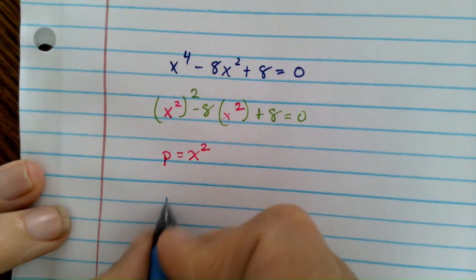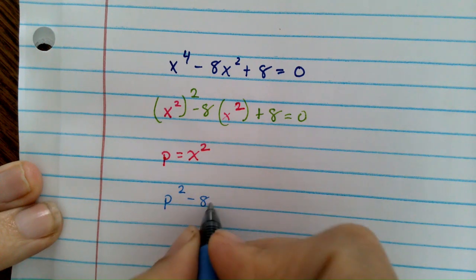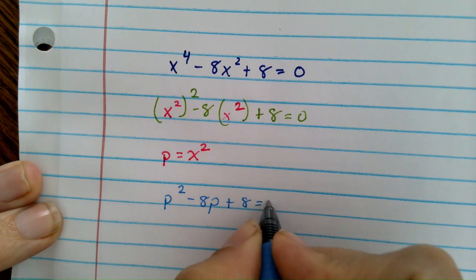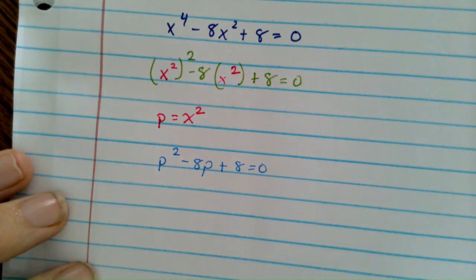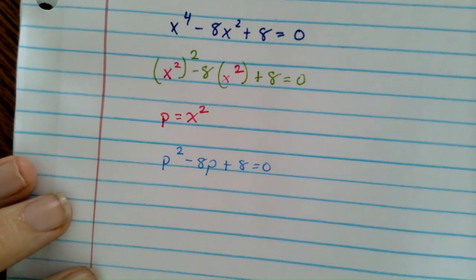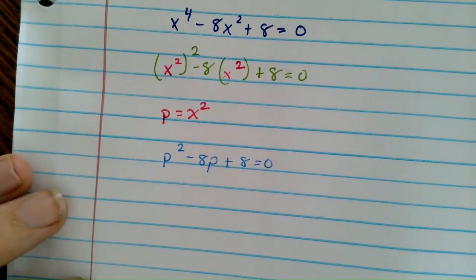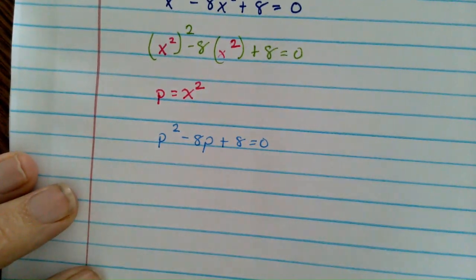So I have the pink part squared minus 8 times the pink part plus 8 equaling 0. These are irrational answers, so I'm either going to have to solve it by completing the square, or I'm going to use the quad formula. In this case, I'm going to use the quad formula.